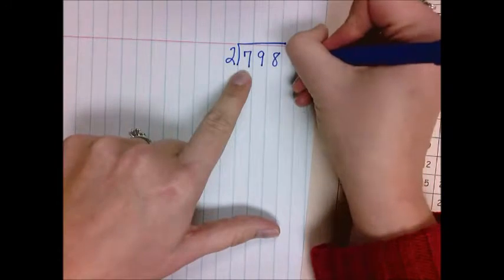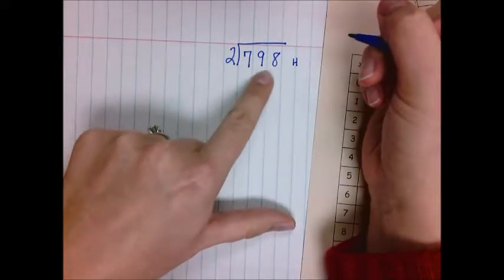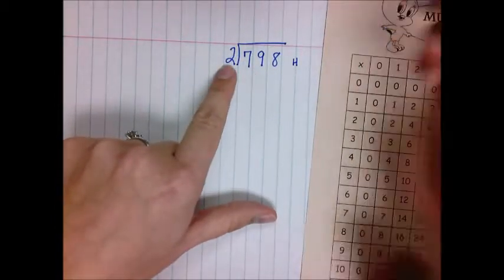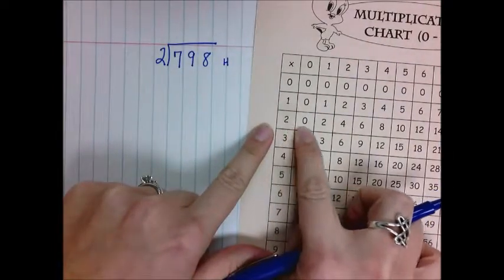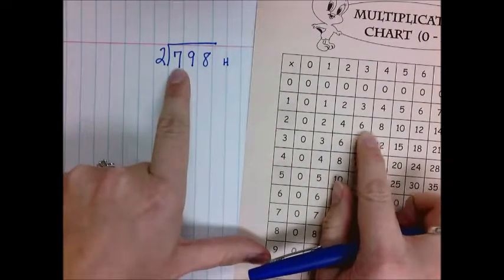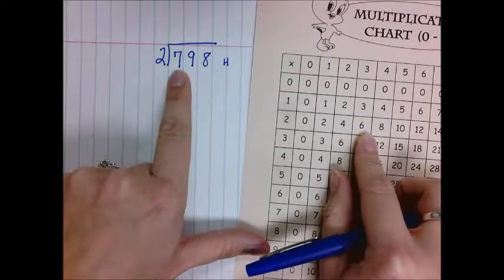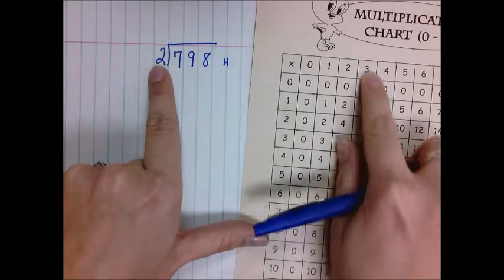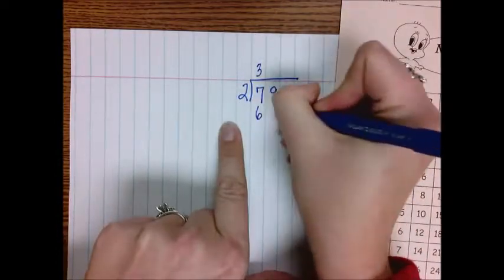So we're going to start with the hundreds place. So that means we're only going to focus on that 7. We're not even going to think about the 9 and the 8. So we look at the 2 and we think, how many times does 2 go into 7? We look at our grid and we move all the way over from 2. We look at our multiples and we see how far can we go before we hit 7. So we don't want to go over 7. Kind of like the, we can't go over, but we can go under. Those kinds of rules. So 2 times 3 is going to give us 6.